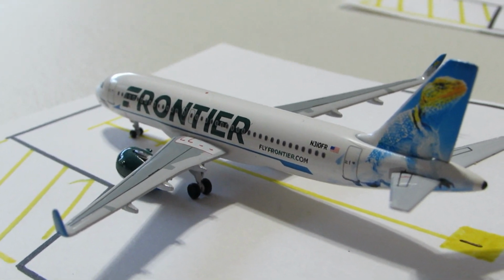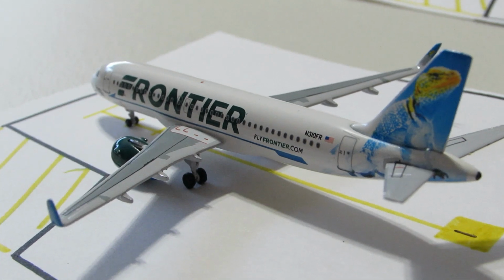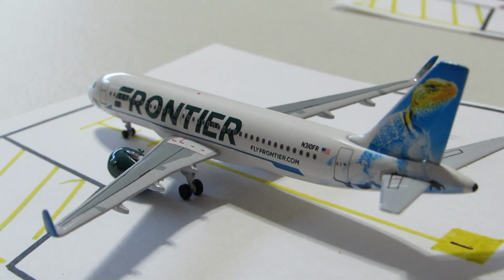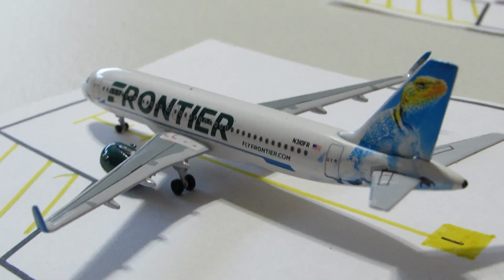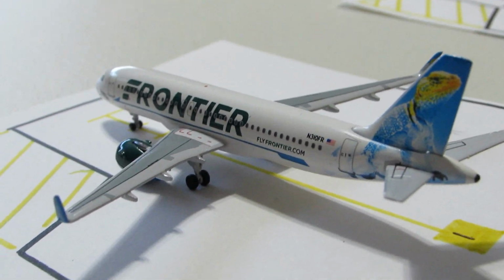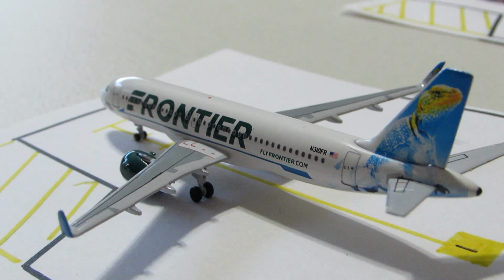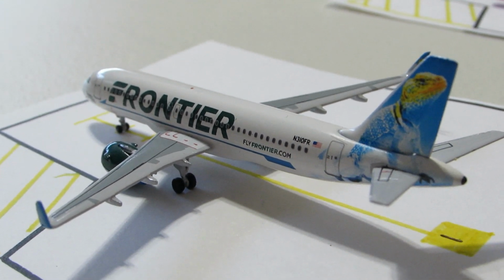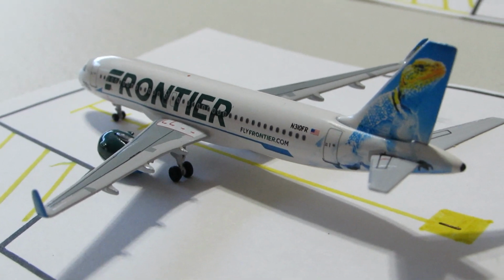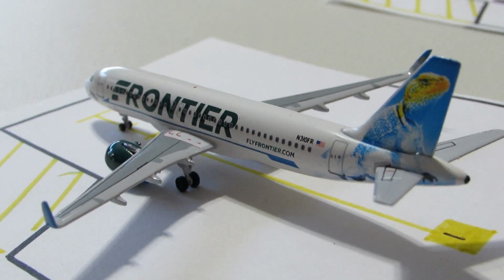So what they've actually been doing is sending the 320neo to Albany to pick up more passengers to head out to Orlando, which is actually quite a smart strategy to save some money and to not waste fuel. So actually, that was a really good idea by Frontier.